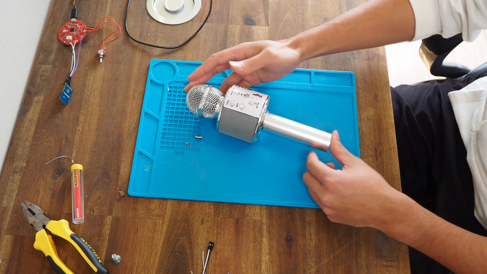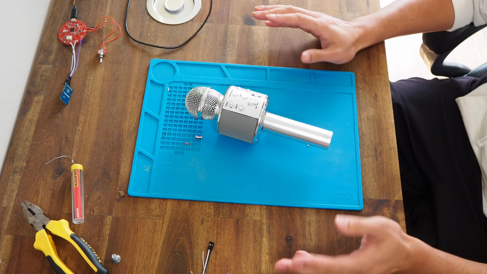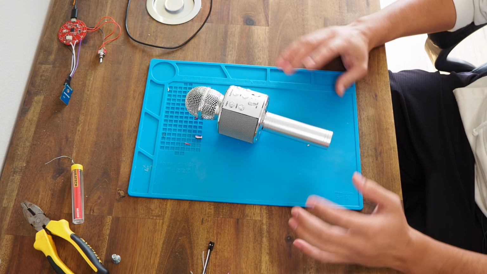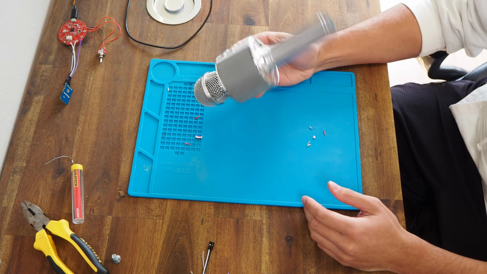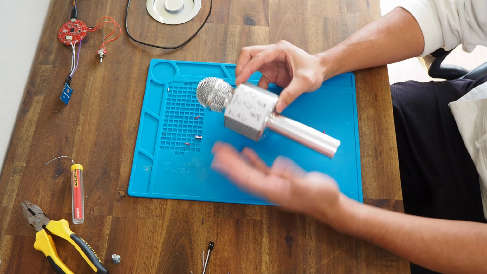And so I've got a little karaoke microphone, which, I'll be perfectly frank, I have pulled apart before and put back together with the whole purpose of showing you how it all works and some of the components inside, which I will recycle, and they're quite interesting.